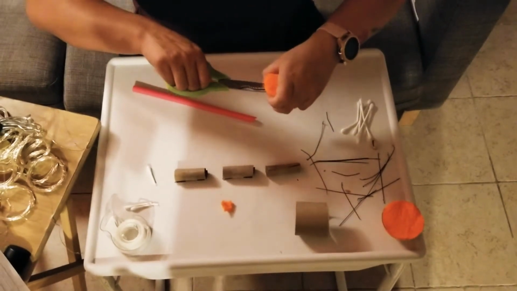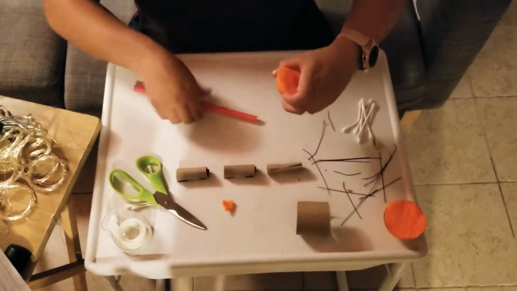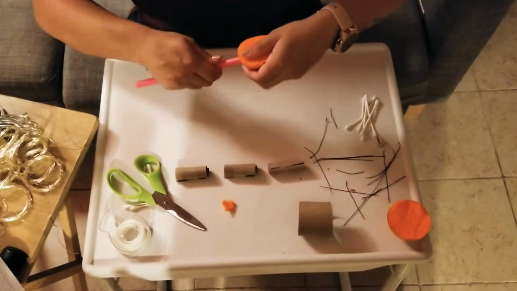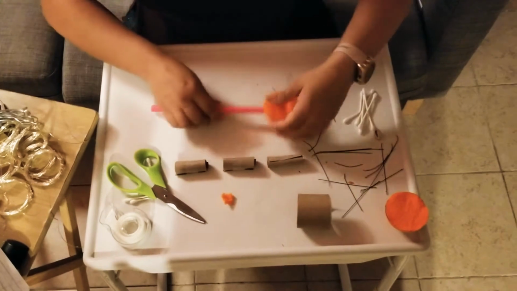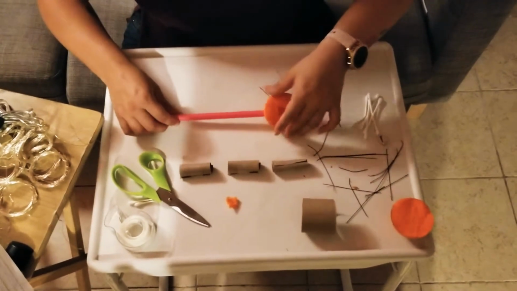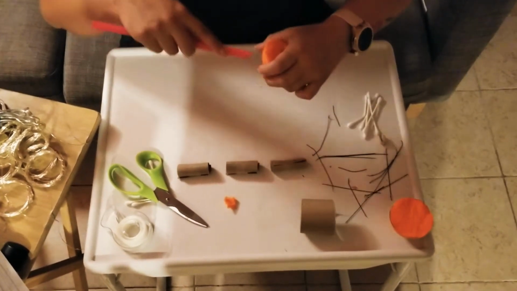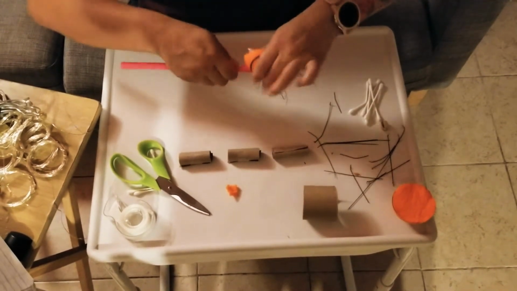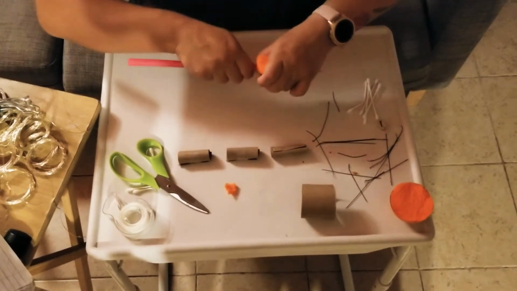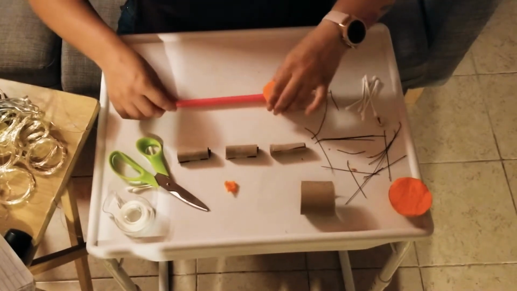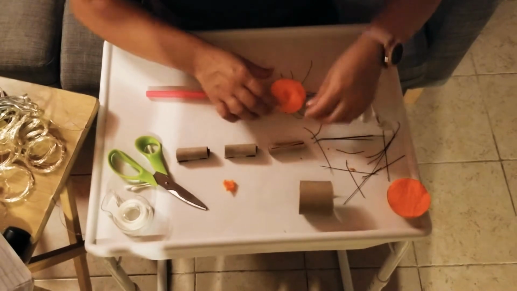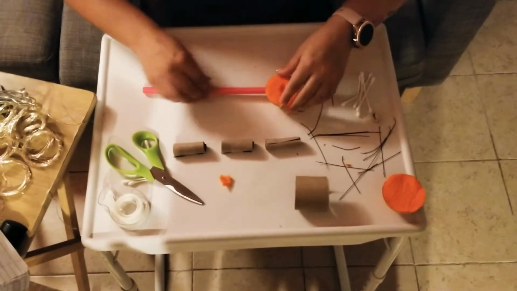More incision here. There we go. Oh, I actually went the wrong way. Okay. So for now, we have the cell body, our dendrites, and an axon.